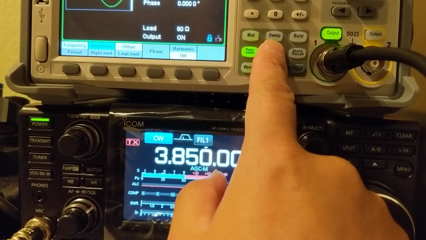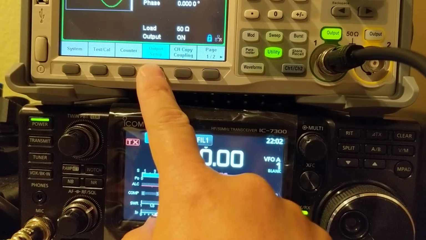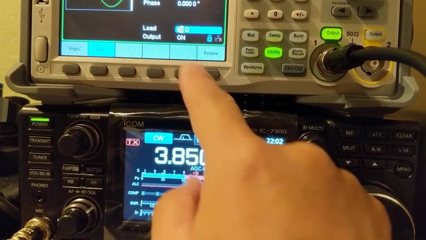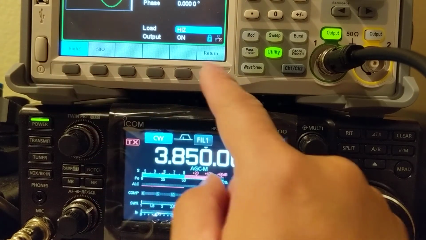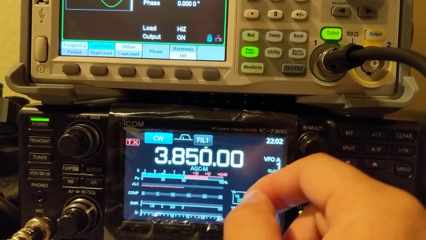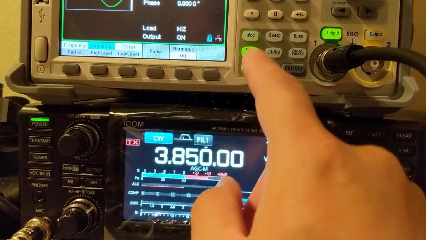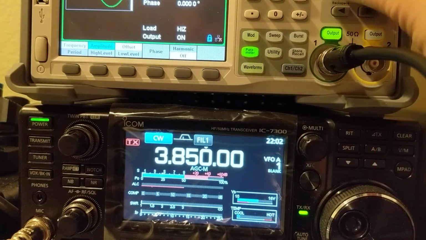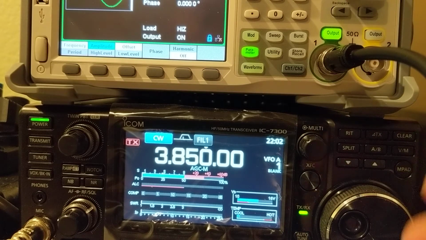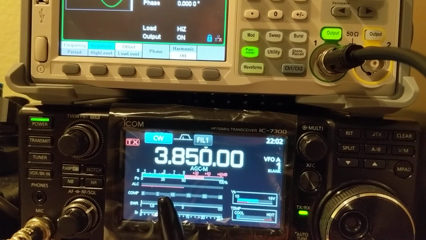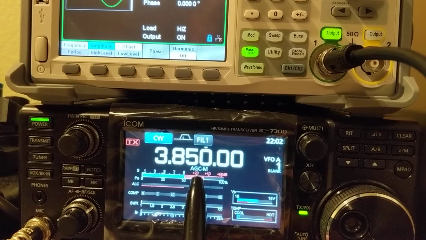Let's see. Load high Z. Now it's high Z, and I need to lower it down to 10. What's the number? Earlier it was 38, right now it is 32.